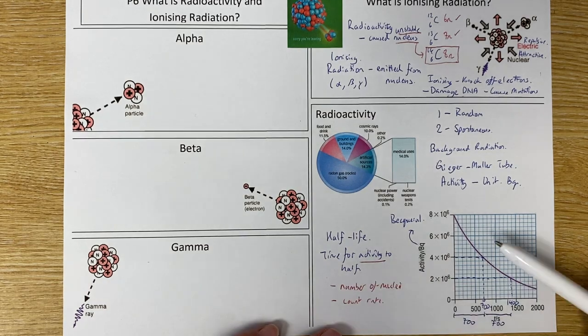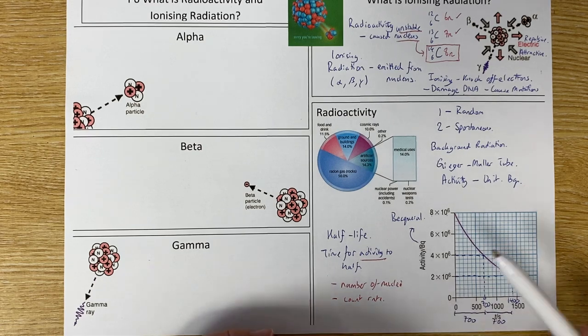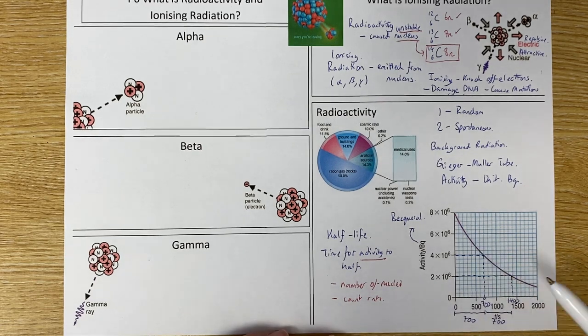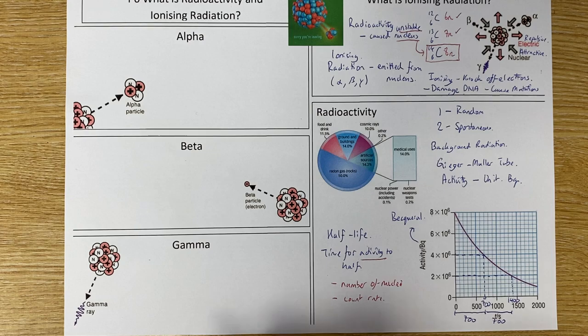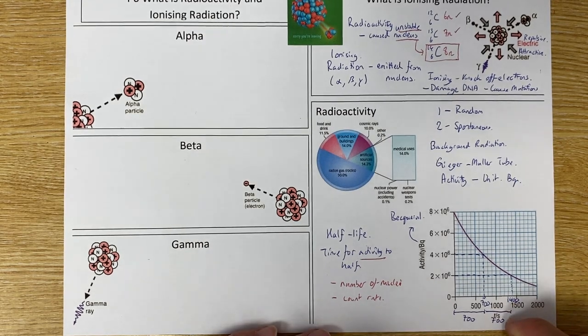So half-life is the time taken for either the activity or the number of nuclei or the count rate to halve when you're measuring radioactivity over time. And being able to identify it off a graph is one of the most common skills that you'll be asked to do in an exam.